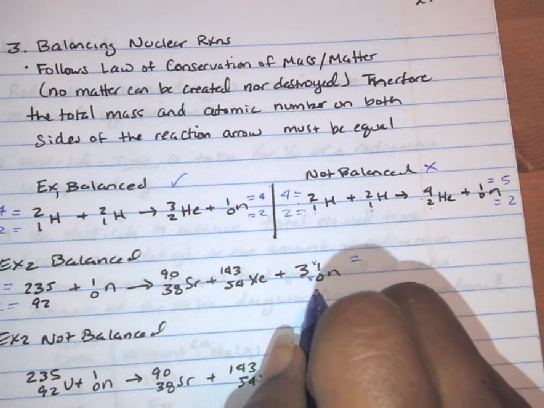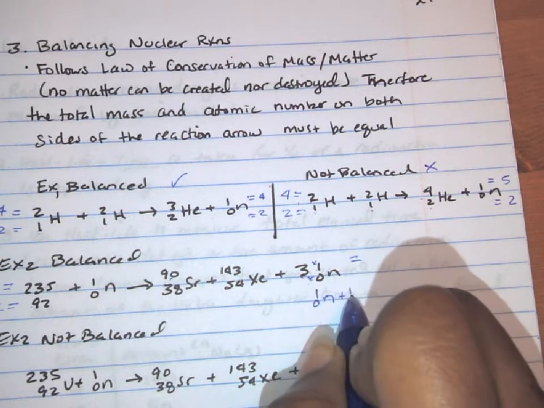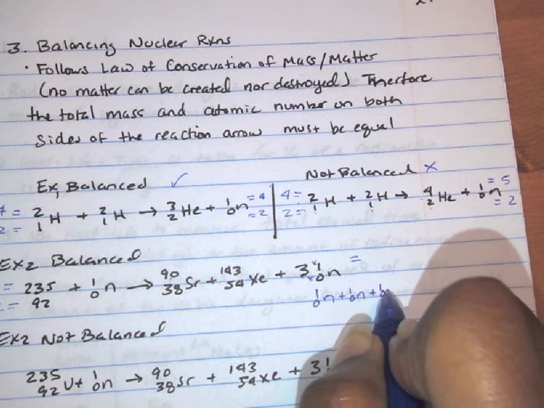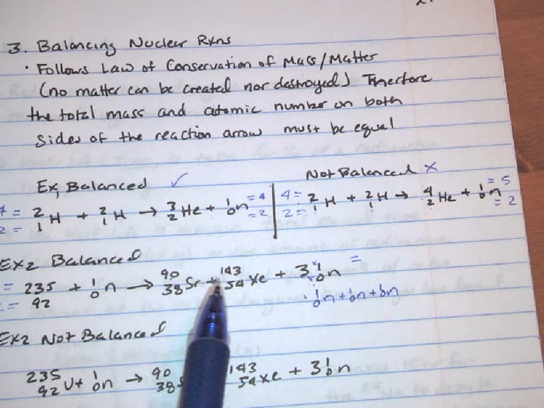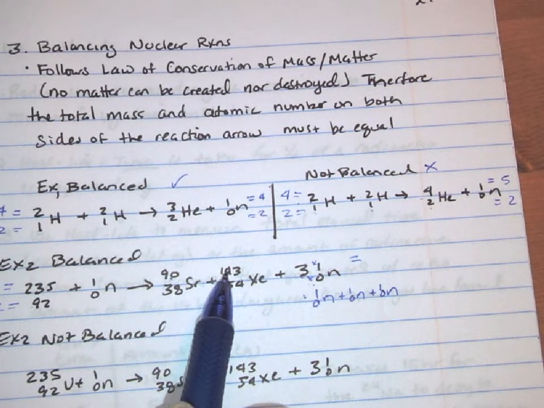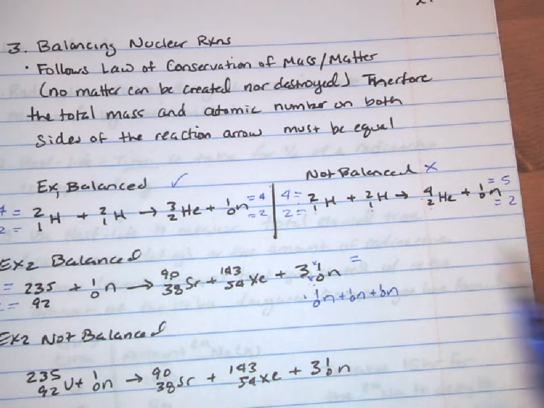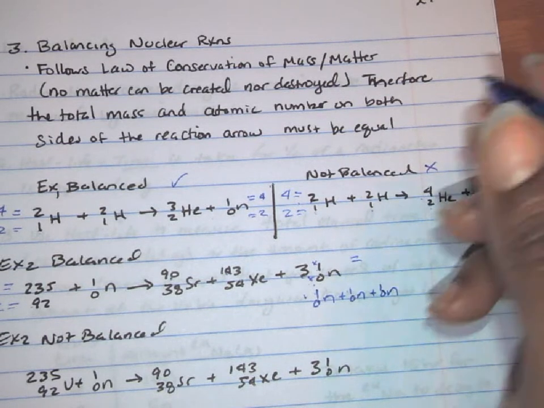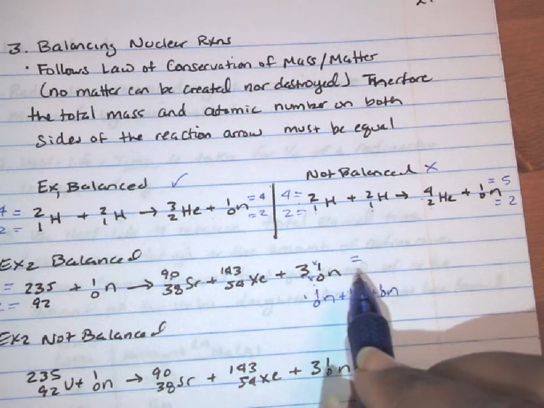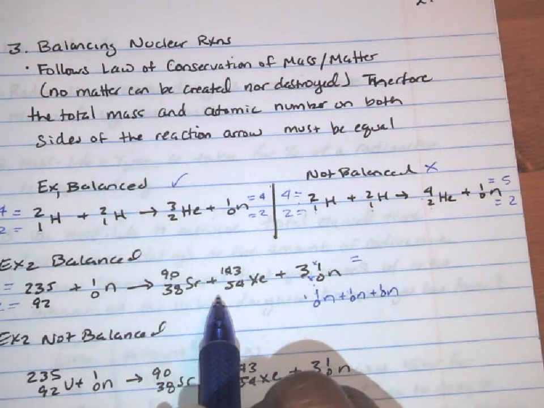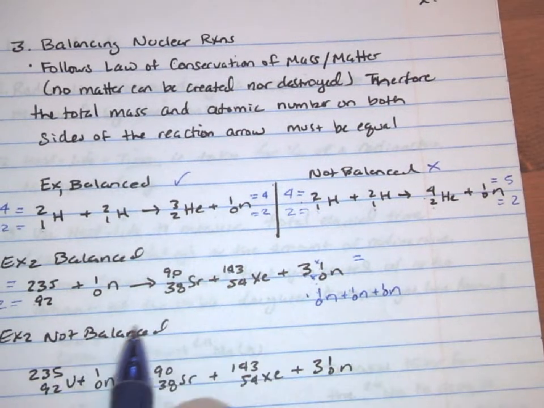So I could also just write this out as 3 separate neutrons. That's what that means. So since I have 3 of them, I would do 90 plus 143 plus 1, 2, 3. And if you add that up into your calculator, you get, I'm sorry, there's an error here.